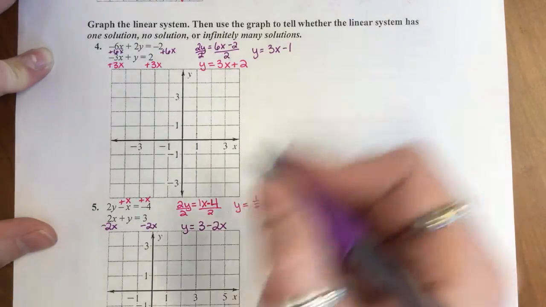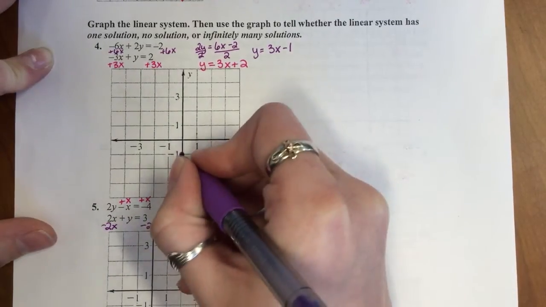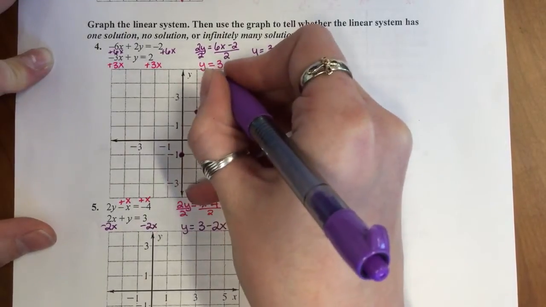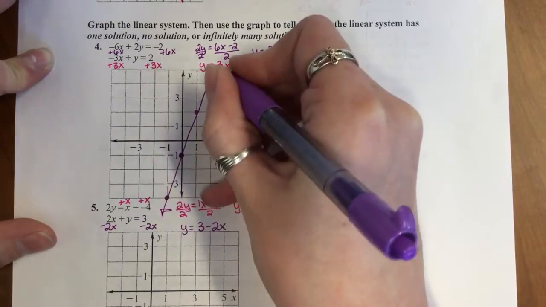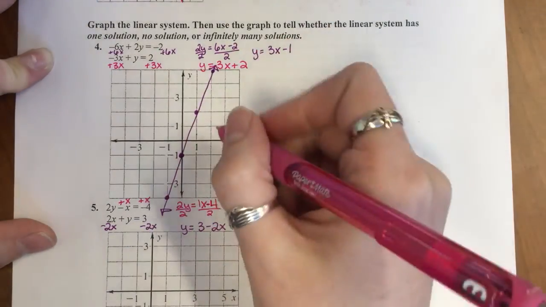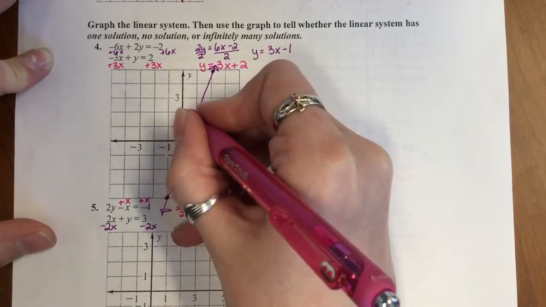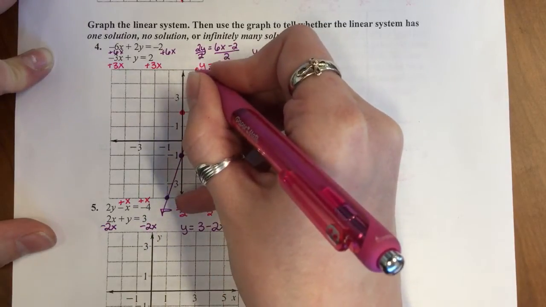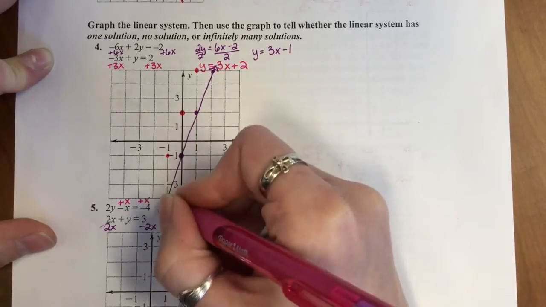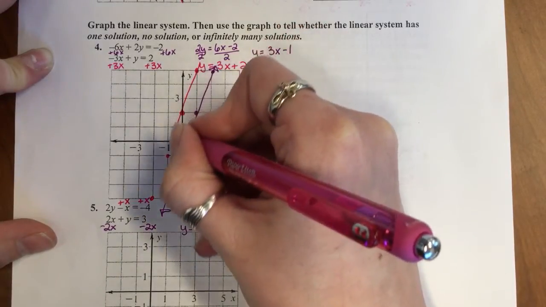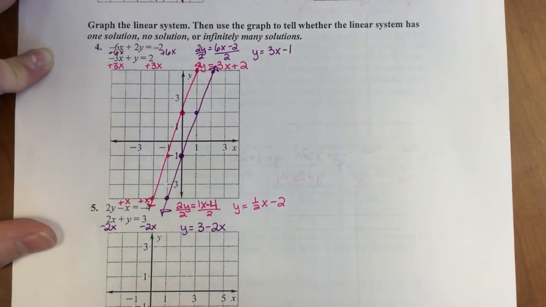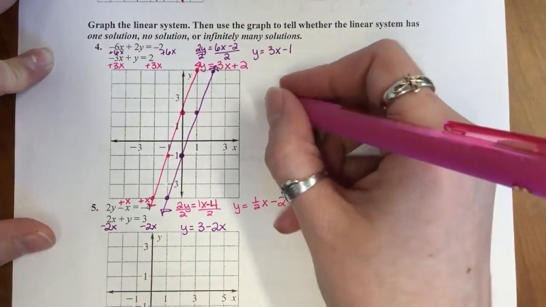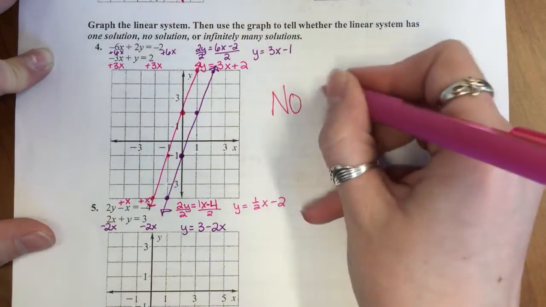Okay, so to solve this one, we start at -1, and we go up 3, forward 1, up 3, forward 1, down 3, back 1. There's that line. So graphing the other line, we start at 2, up 3, forward 1, down 3, back 1, down 3, back 1. Notice that these two graphs have the same slope. Their slopes are both 3, which means they will never meet. So there will never be a point where they intersect, so it is no solution.